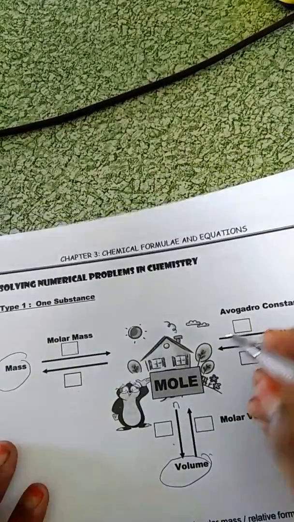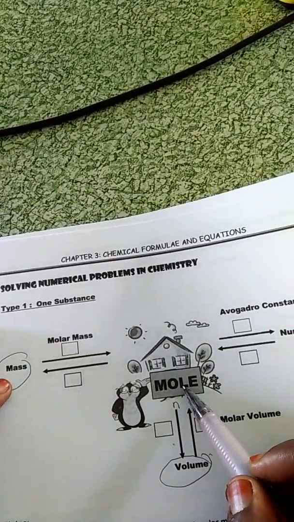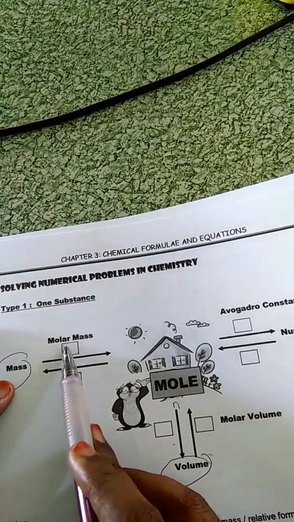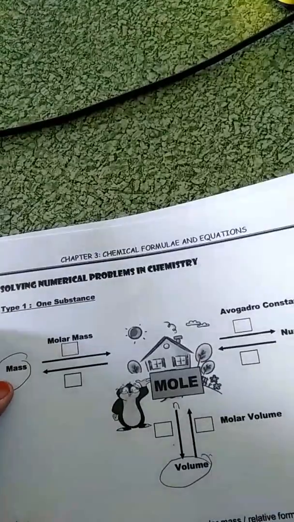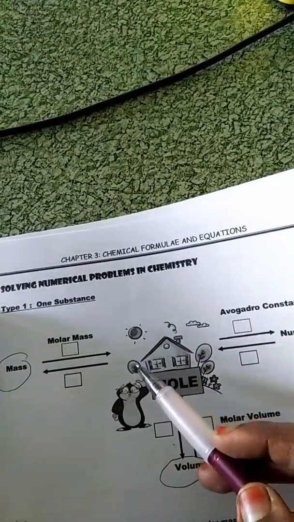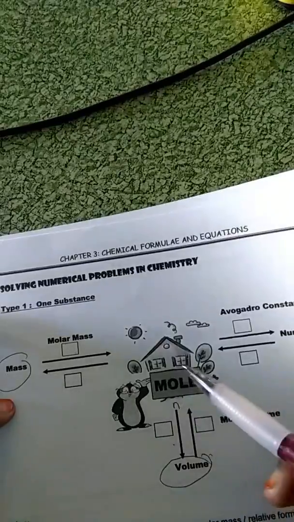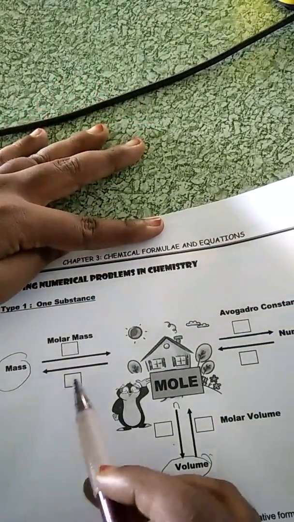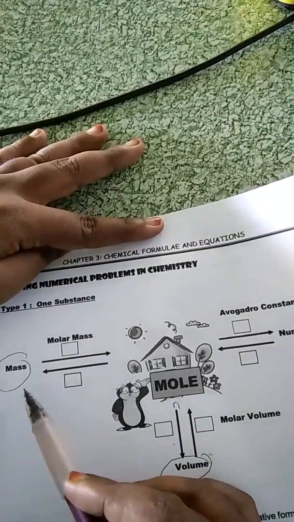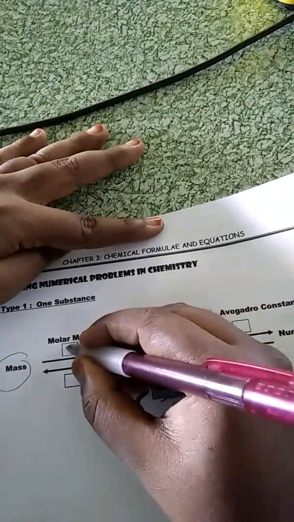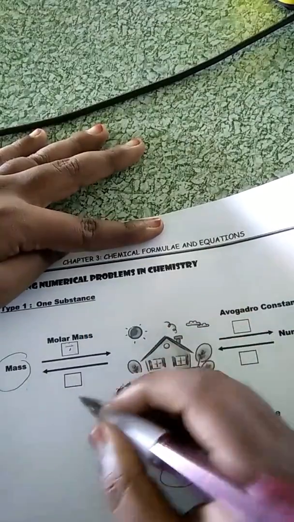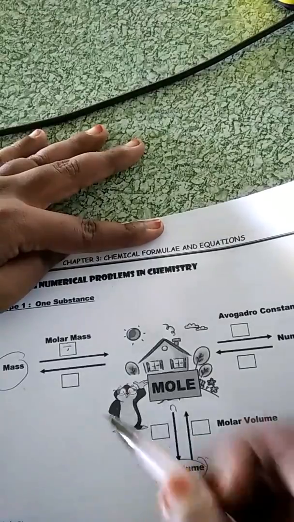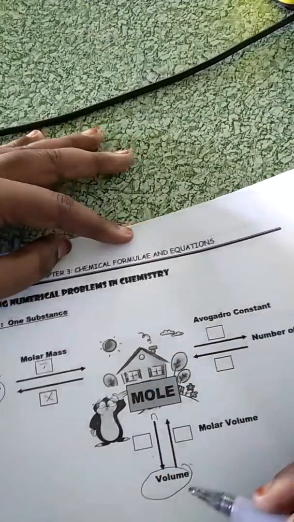You have to complete this, from mole to mass and mass to mole. To get mole from given mass, you divide by molar mass. To get mass from given mole, you times molar mass.